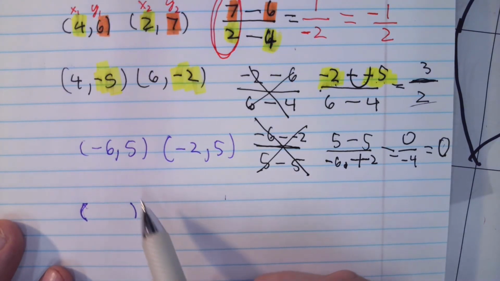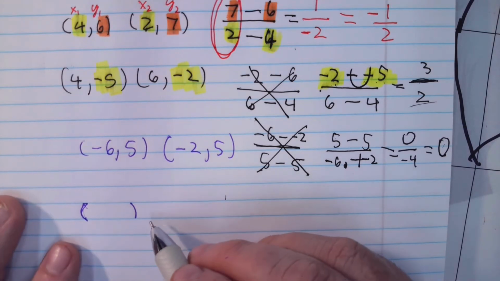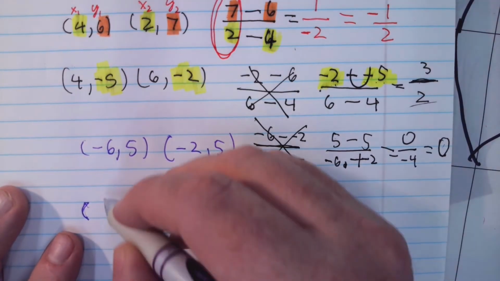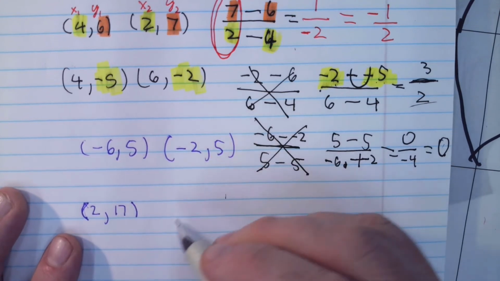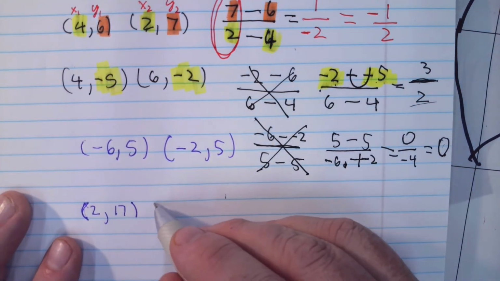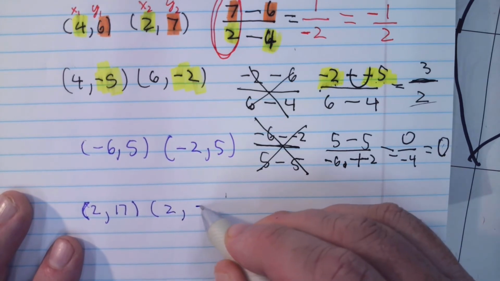Okay. Let's make that 2. Let's make this 17. That's going to make it harder, right? If I make a bigger number, it makes it harder. Let's make this 2. Let's make this -3.